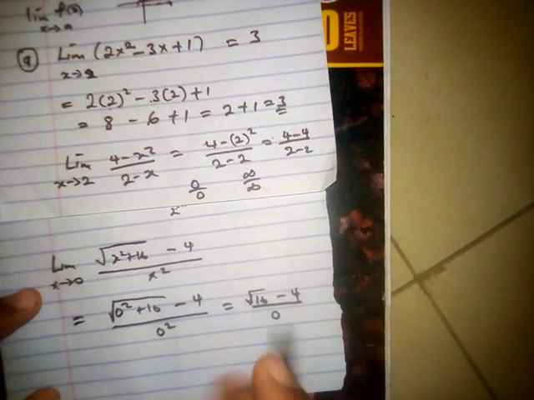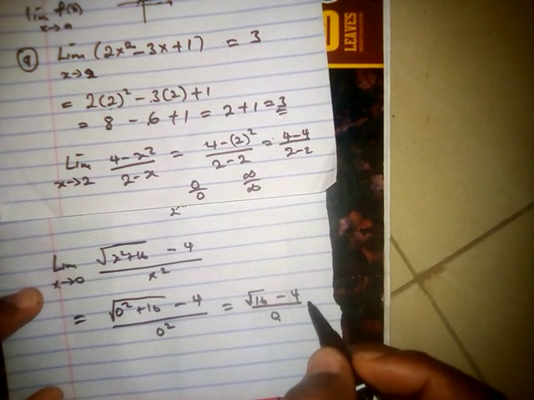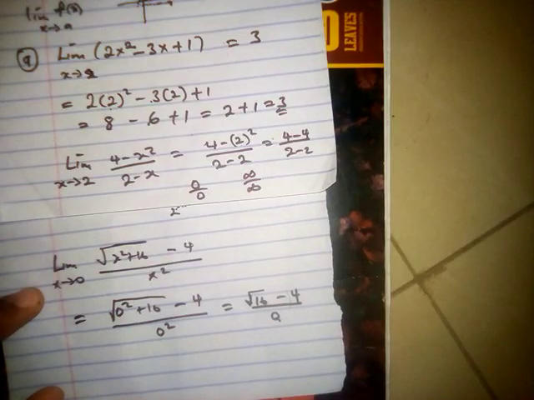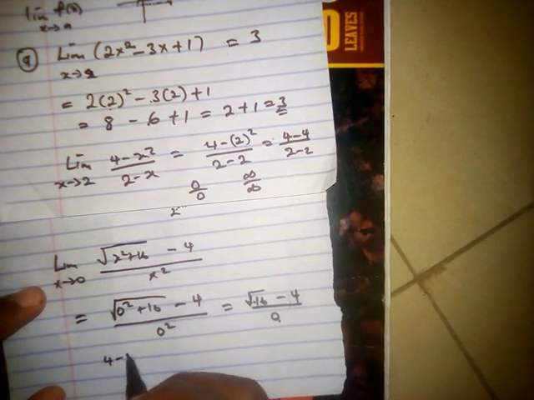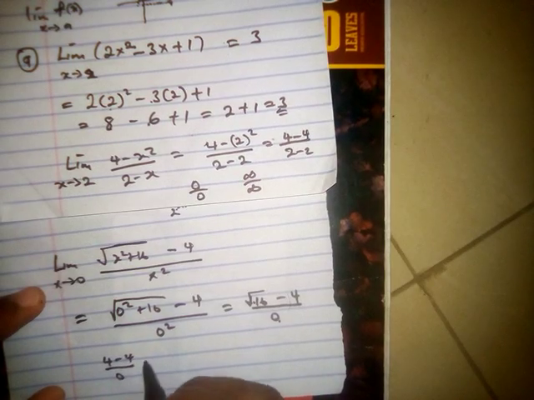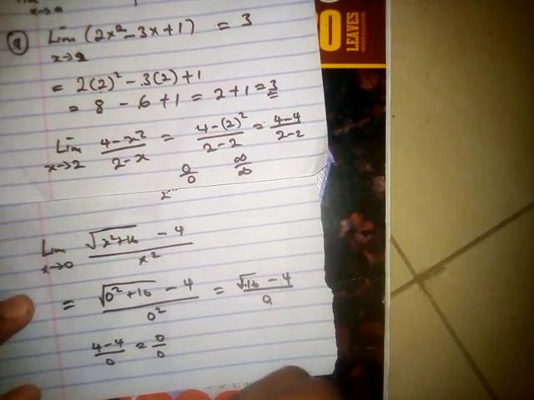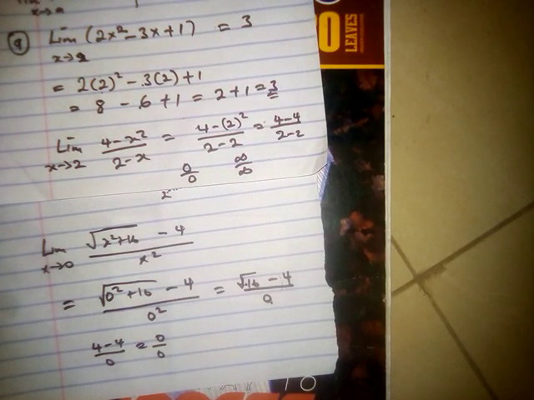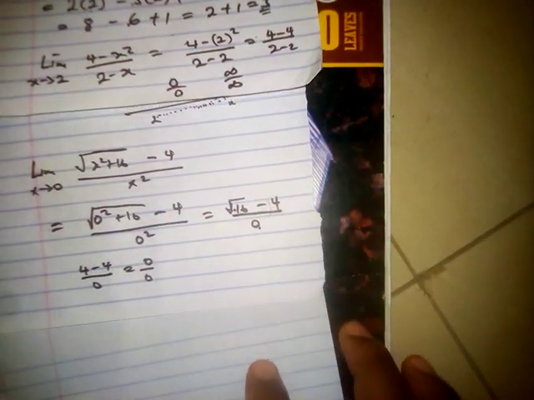Don't just assume that this over 0 is undefined yet. Let's see what we can get from up here. The square root of 16 is 4, so 4 minus 4 all over 0 is equal to 0 over 0. So this is an indeterminate case. So here we are going to factorize. Actually, we're not just factorizing, we're going to simplify it.